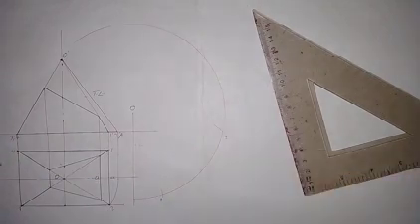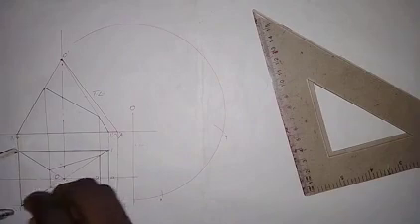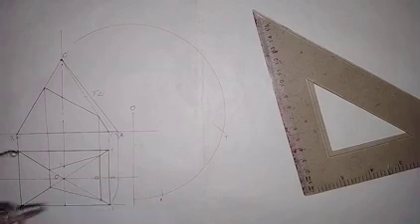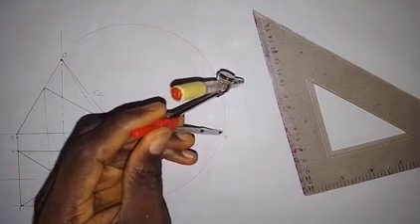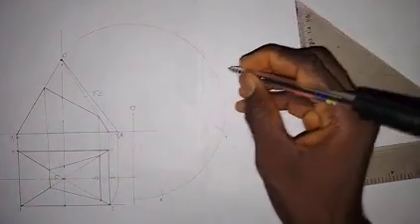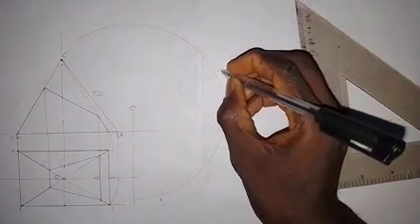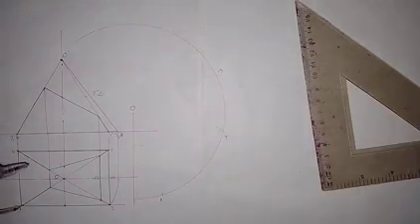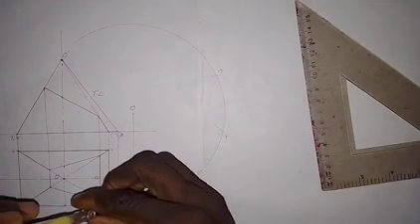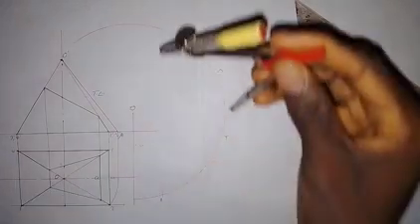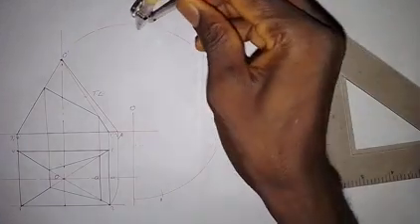Then from 4 to 3. Take this distance from 4 to 3, then I will make an arc here like this. So this is point 3. Then from 3 to 2, putting it at this point 3 here, I make an arc here.